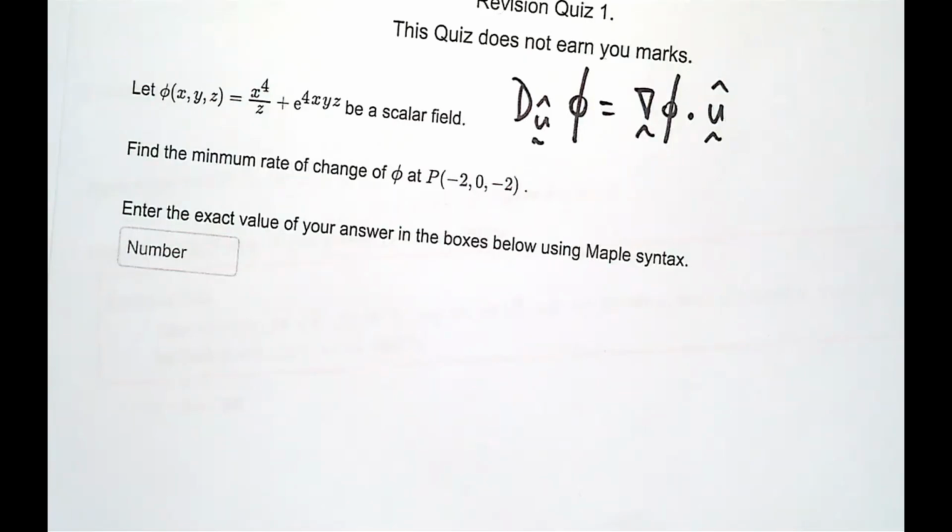Let's go back to first year. Dot products, we know how to compute them. What else can we say about a dot product? It gives us a number, great, yep. So if I've got two vectors and I take the dot product, is there anything I can say about the angle between them?